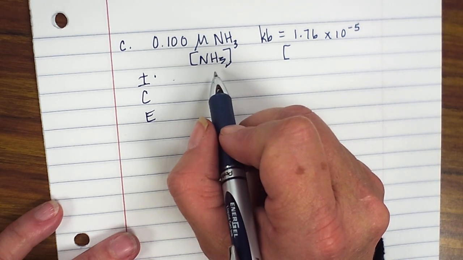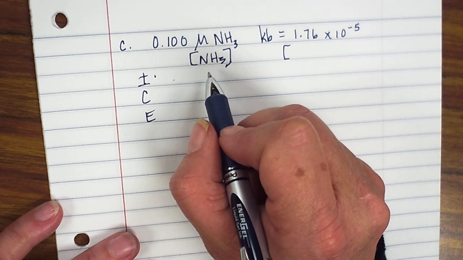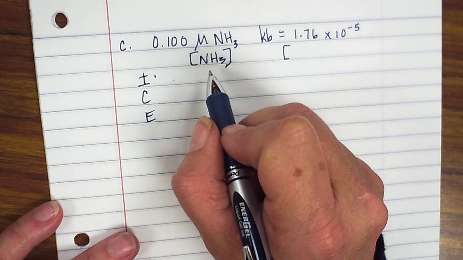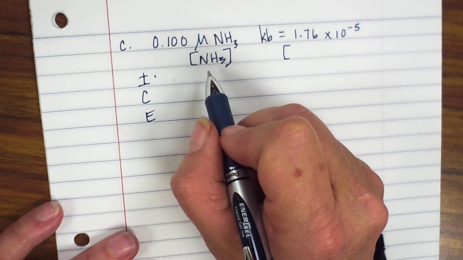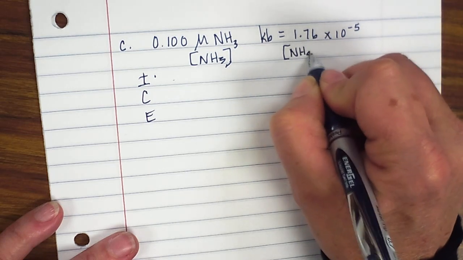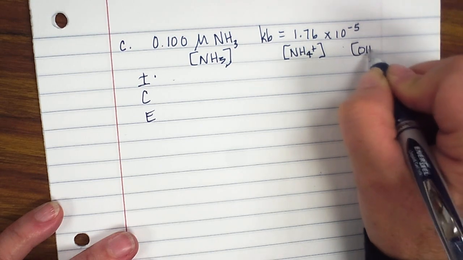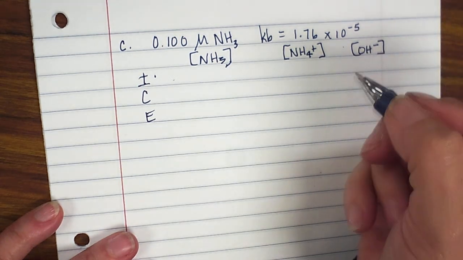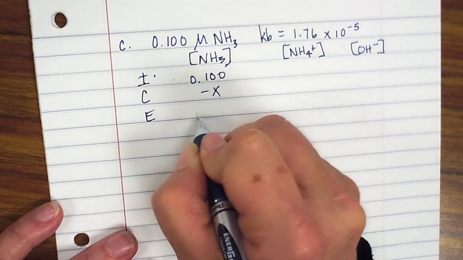Anytime there's a nitrogen, it's a proton acceptor. So where does it get that proton from? Water, which leaves the hydroxide, okay? So this is going to be NH4 plus, and then plus hydroxide, right? So this is going to be 0.100 minus X.